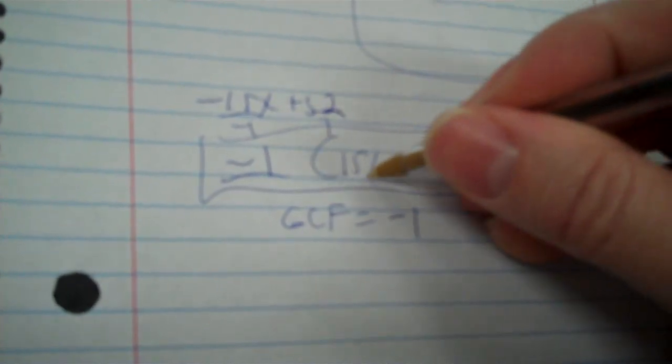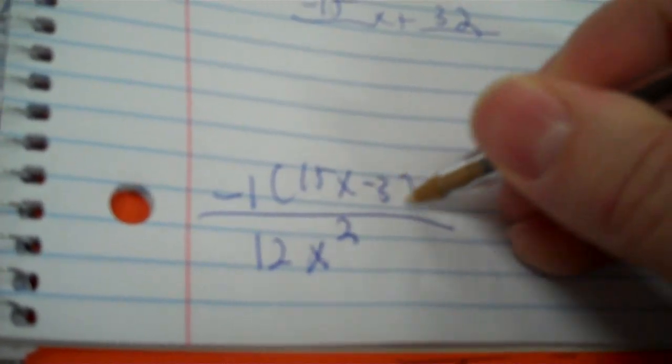Okay, let's see if that can be factored. I know one thing, you would definitely have a negative GCF. It's 1, but since it's negative 1, you want to factor it out. So that's just going to make that 15x minus 32. Okay, and that's all she wrote because that's not a DOPS. Okay.